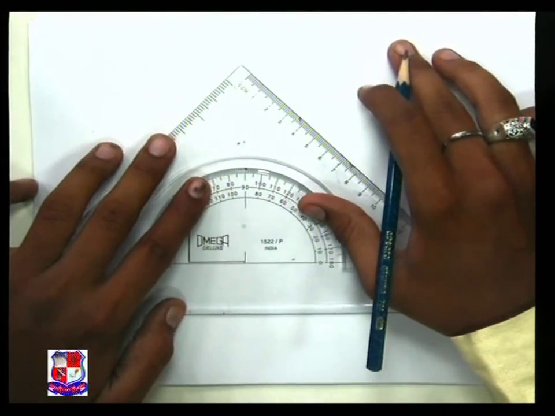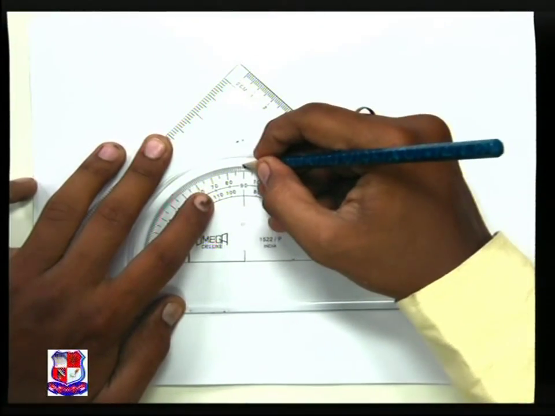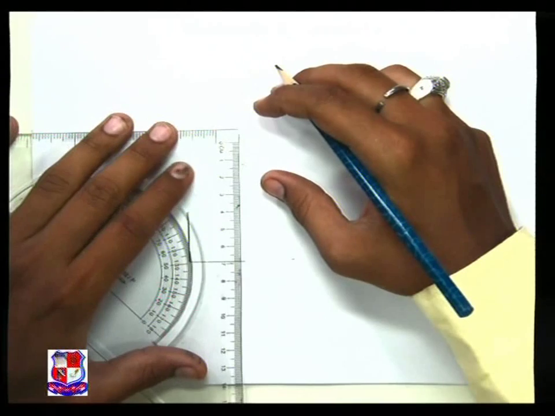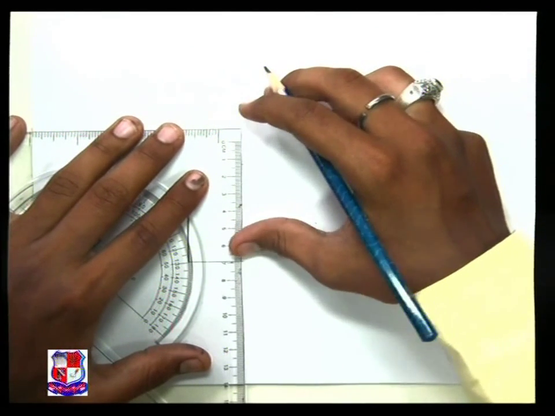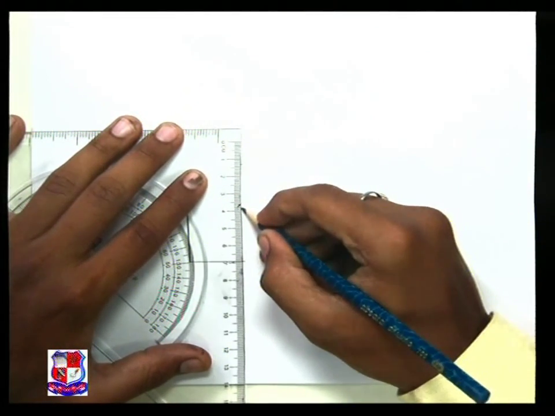First of all the sides should be perpendicular, or else inaccuracy will show immediately.